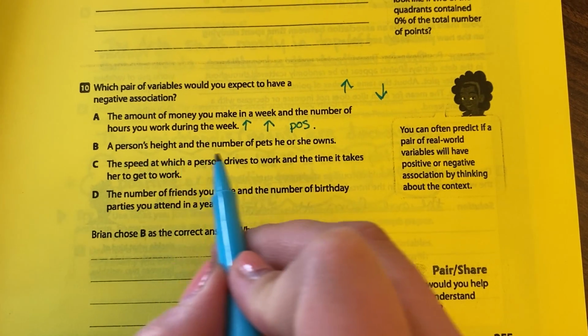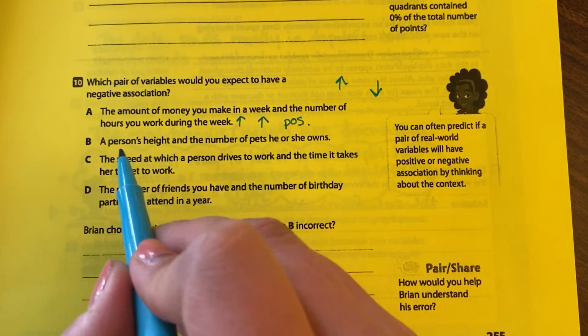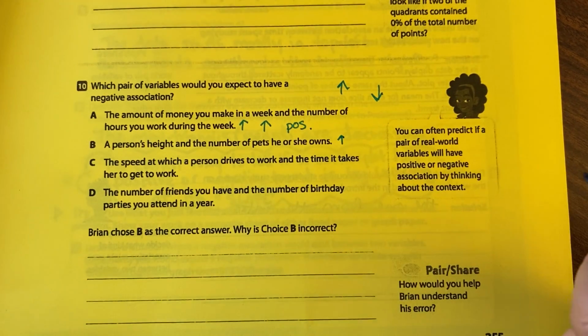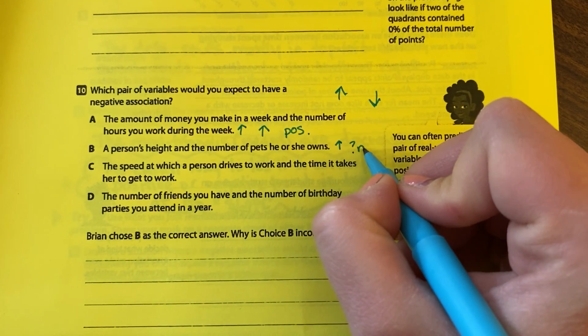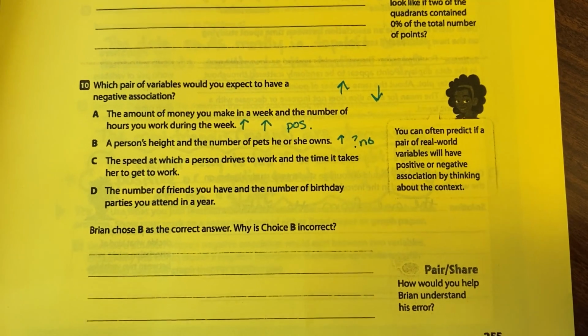A person's height and the number of pets he or she owns. So if you're taller, do you think you own more pets? I don't know. I think this one's a no association. Those don't really relate to each other at all.